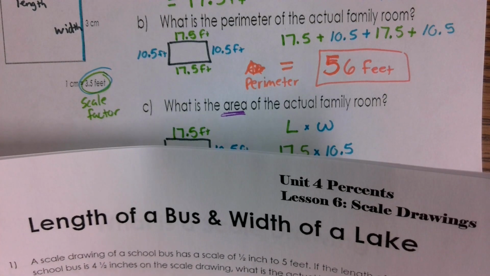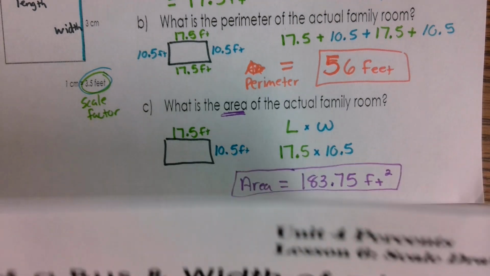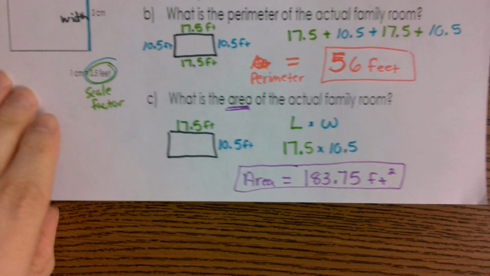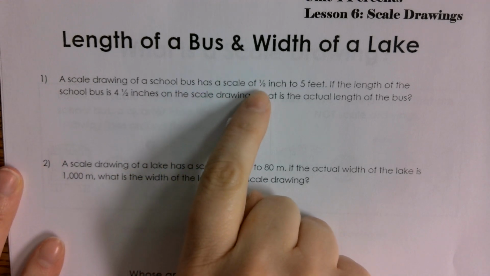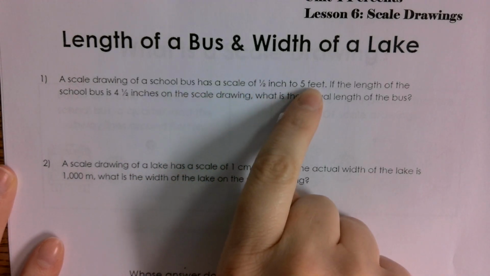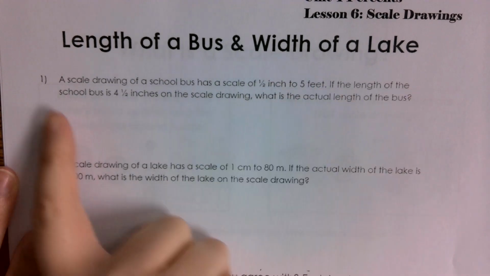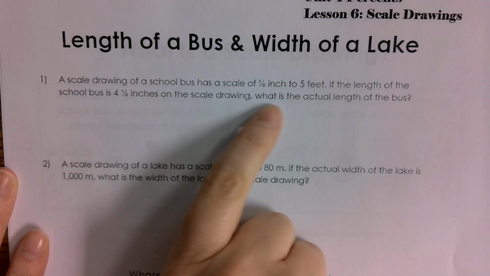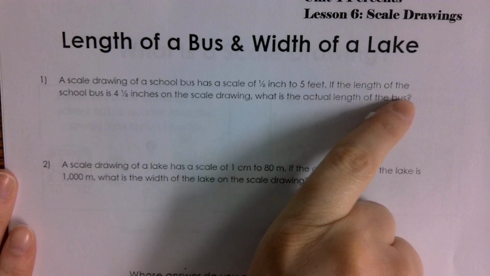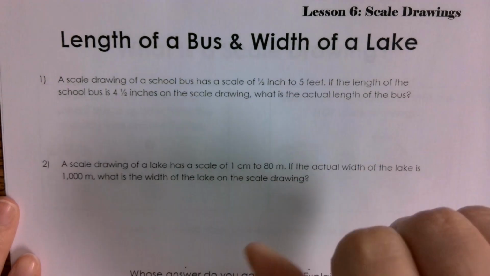Okay, what I want you guys to go ahead and do is answer problems 1, 2, and the agree or disagree on your own. Question 1 says that you've got a school bus that has a scale of 1/2 inch for every 5 feet. 1/2 inch represents 5 feet. If the length of the school bus is 4.5 inches on the scale drawing, then what is the actual length of the bus? So 1/2 inch is going to represent 5 feet.